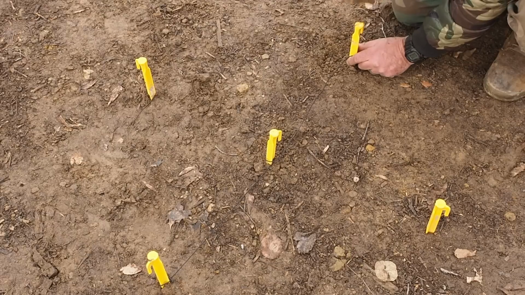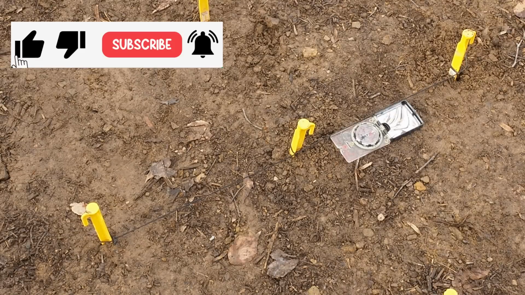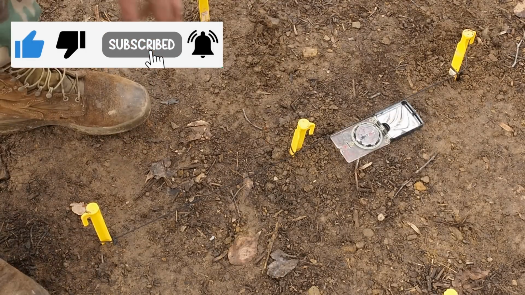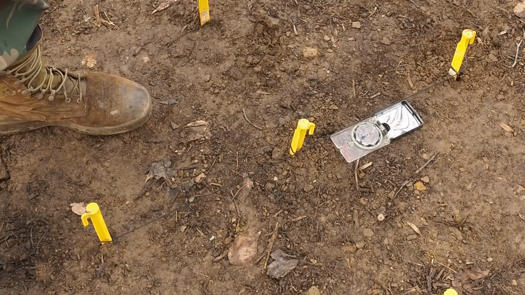And a quick check. This is our north-south line. So from our campsite heading north, that line should match right up to our compass.